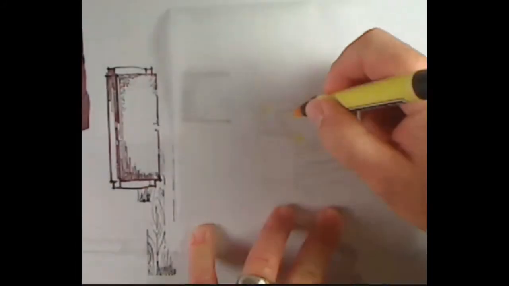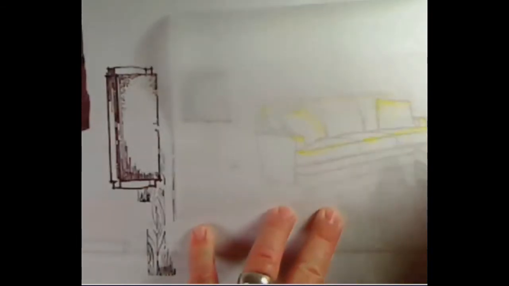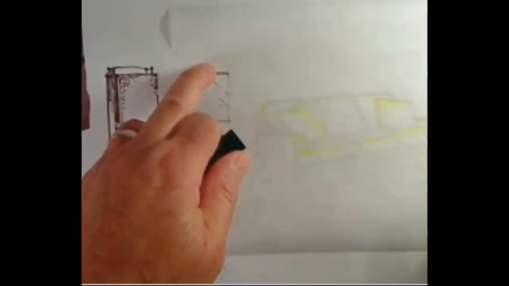So just kind of think about where light's landing. Those are places that we want to leave just completely white or have very little line work in. All right, so now I've got a general idea for what I want to do.